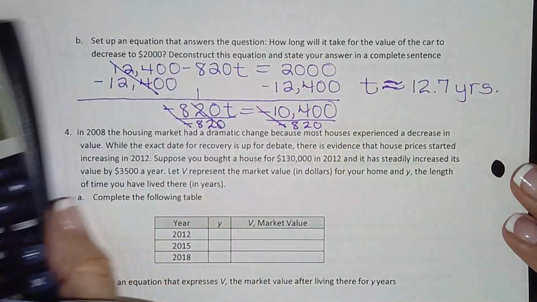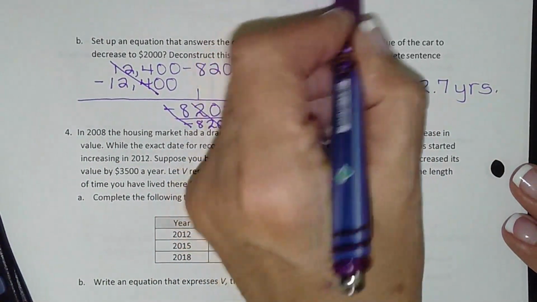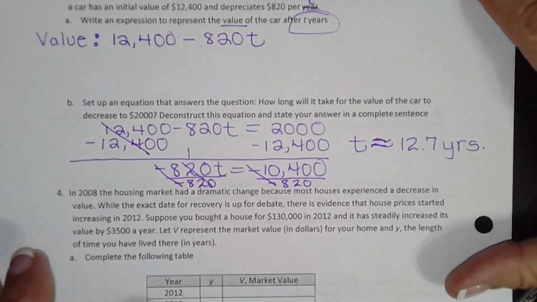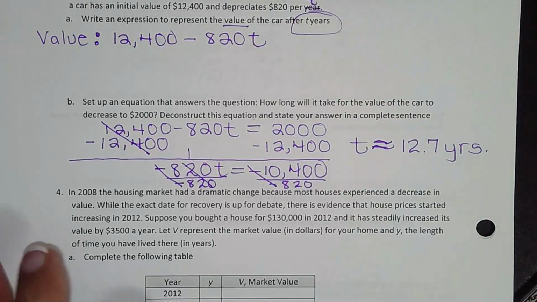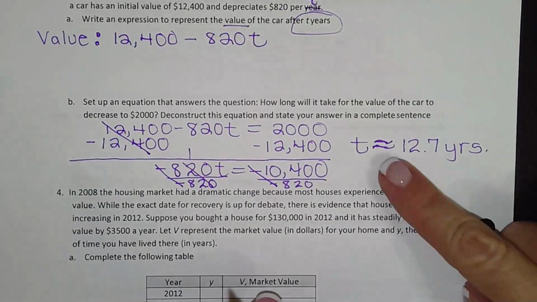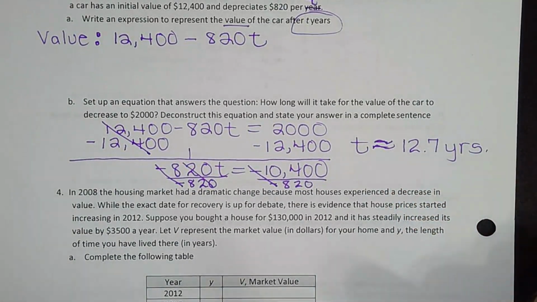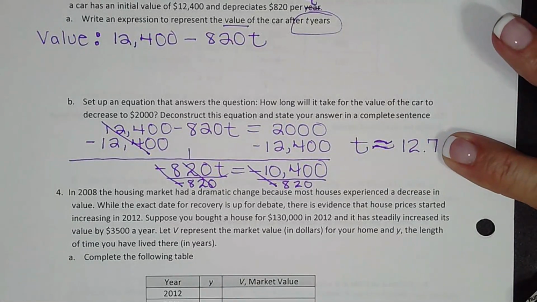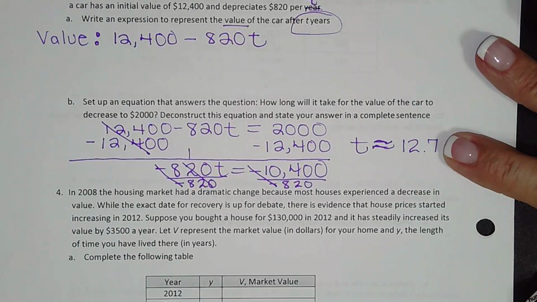Because we know T is years from up here. And you always label your answer because that is what's going to help you write your sentence. The car's value will be $2,000 in approximately 12.7 years. You don't label that and you'll have no idea. You'll be like, oh, how am I going to write a sentence for that?